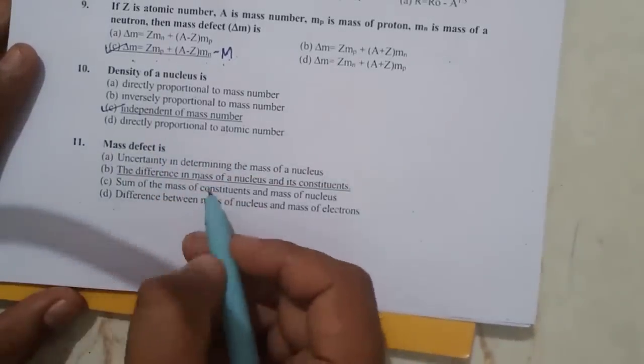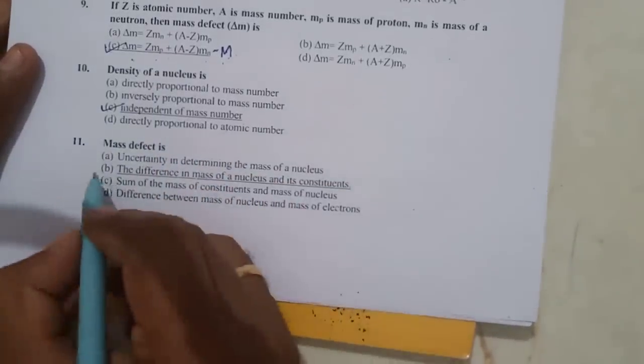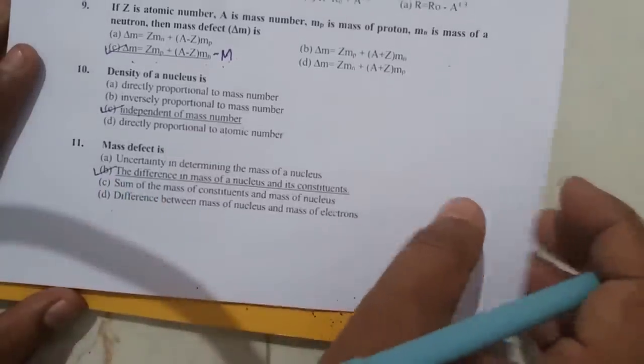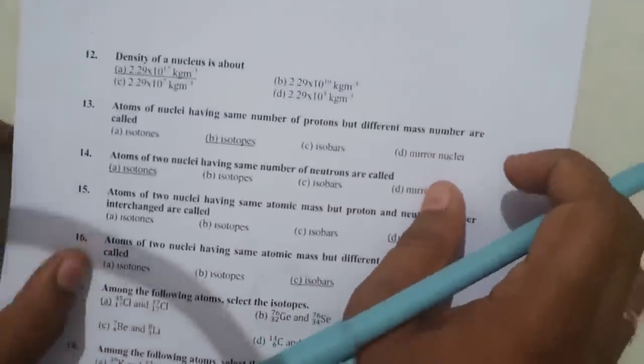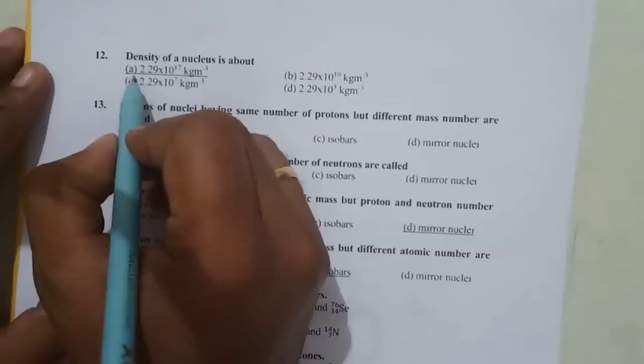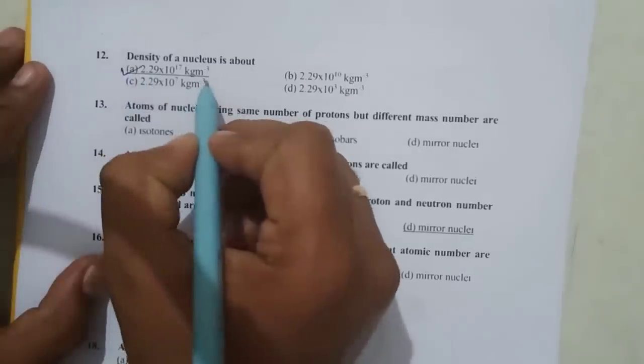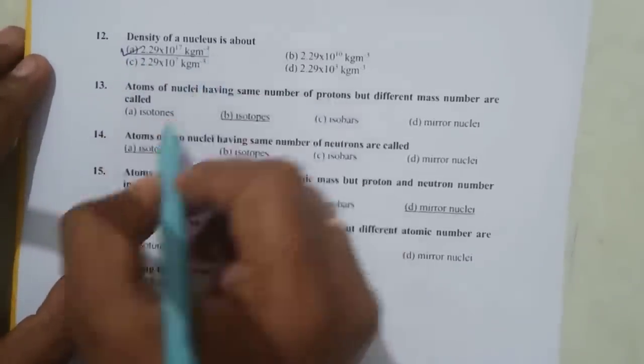Mass defect is the difference in the mass of the nucleus and its constituents, that is option B, given in this equation. Next question. Density of the nucleus is about, the standard value, 2.29 into 10 to the power of 17 kg per meter cube.